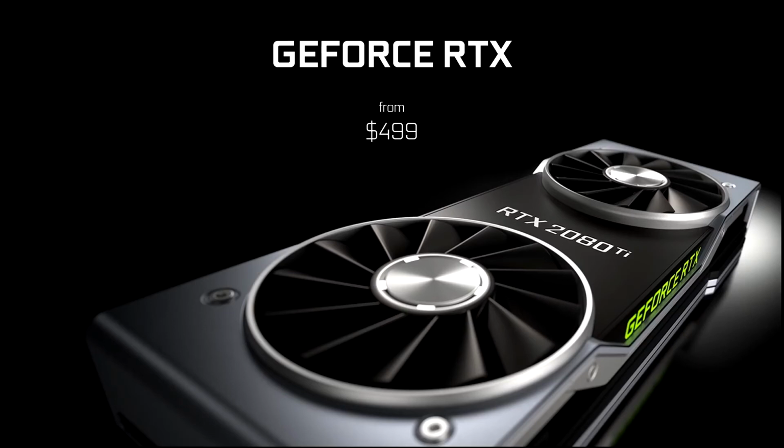Pre-orders today. On shelf everywhere, September 20th.